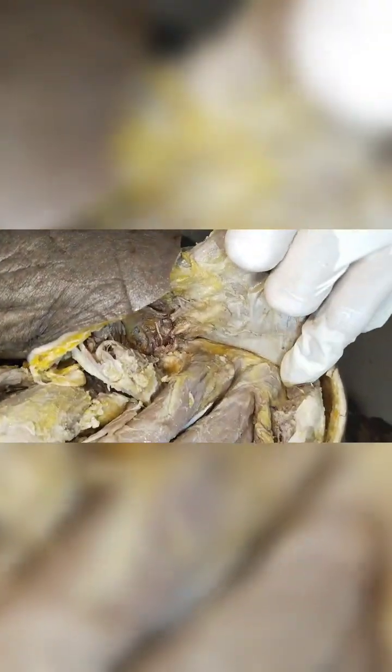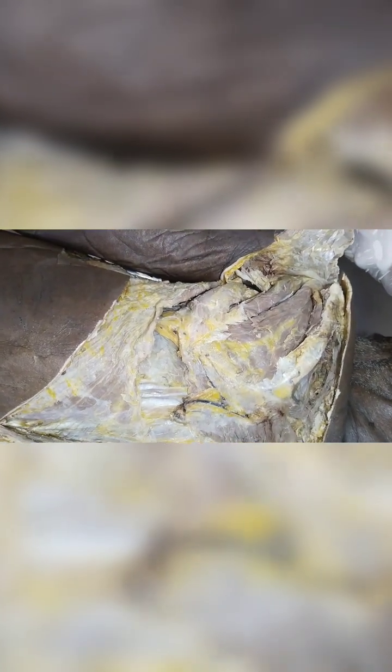Next muscle is supraspinatus, that is above the spine. The origin is medial two-third of the supraspinous fossa of scapula. The insertion is superior facet of greater tubercle of humerus. The nerve supply is suprascapular nerve, that is C5 and C6. Actions: initiates abduction of the arm and carries it up to 15 degrees.